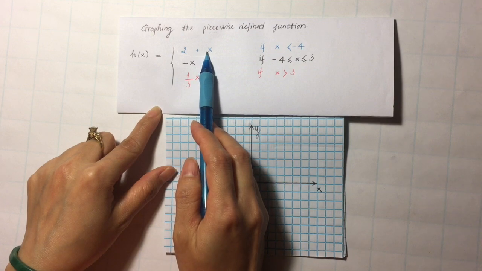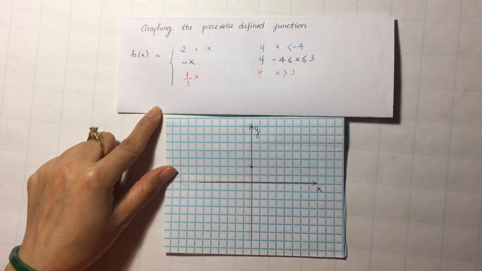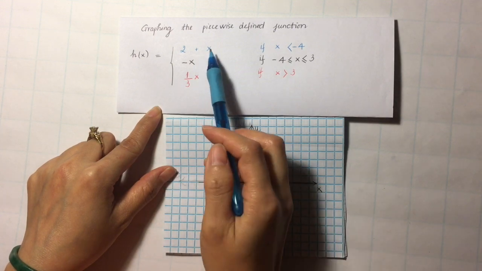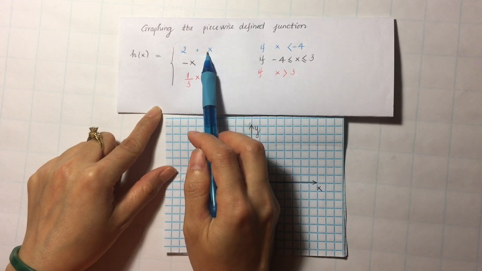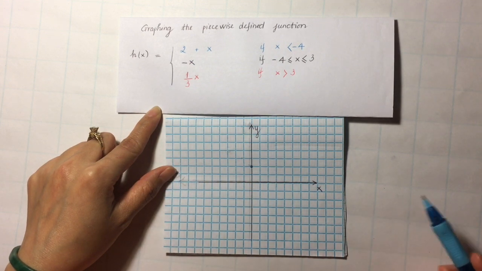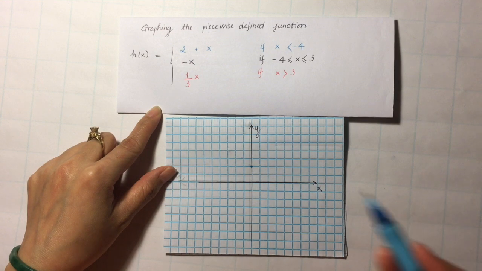y-intercept, and the slope of this function is 1. How do you know that it is 1? The slope is the coefficient of the variable x. In front of x, we do not see any number, but it is number 1, because 1 times x is still x. So 1 is the slope, which is 1/1. The slope is rise over run.